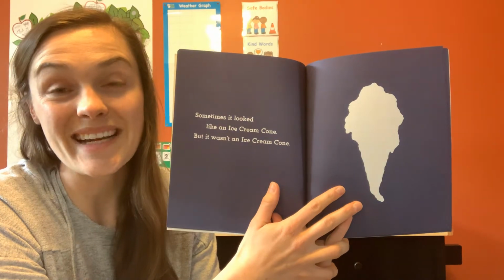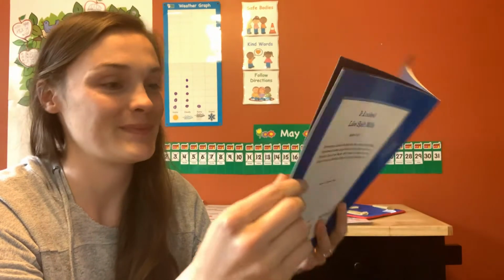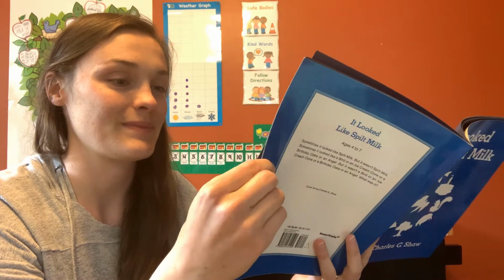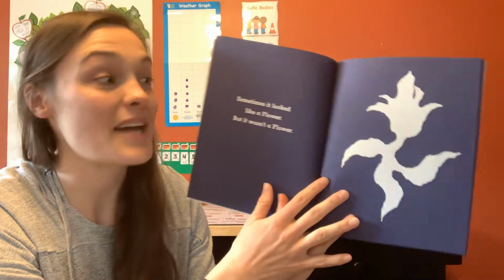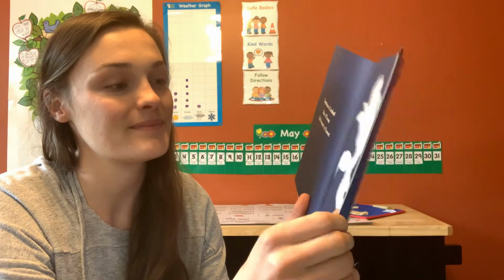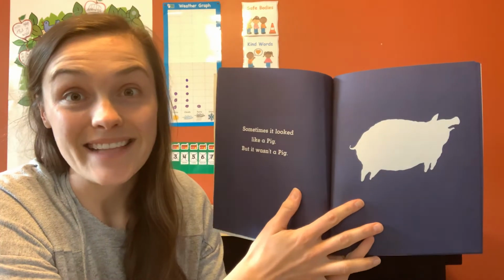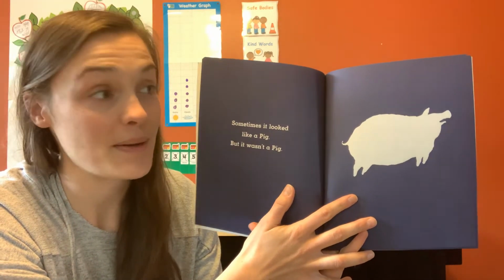Sometimes it looked like an ice cream cone, but it wasn't an ice cream cone. Sometimes it looked like a flower, but it wasn't a flower. Sometimes it looked like a pig, but it wasn't a pig.